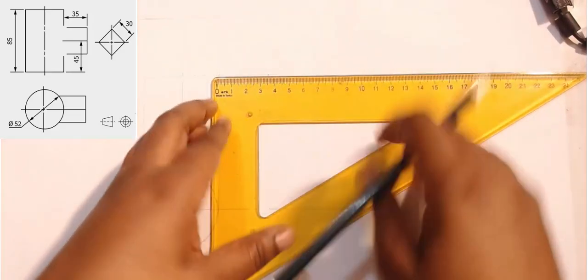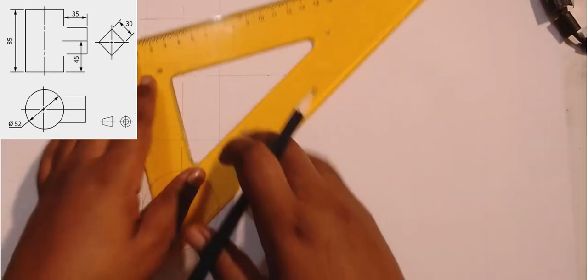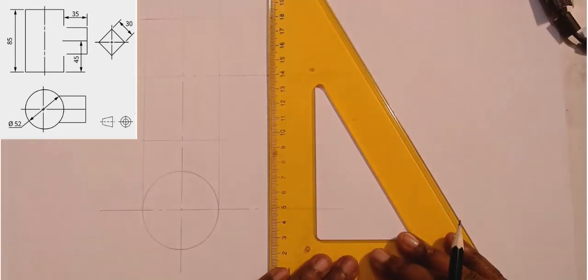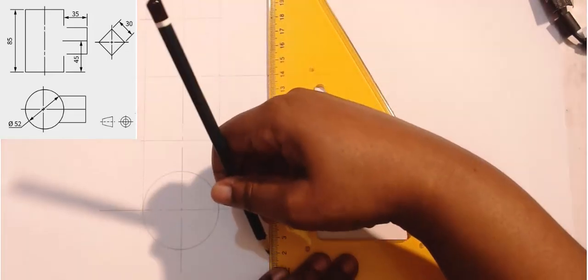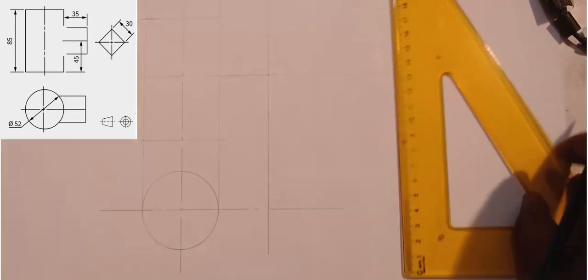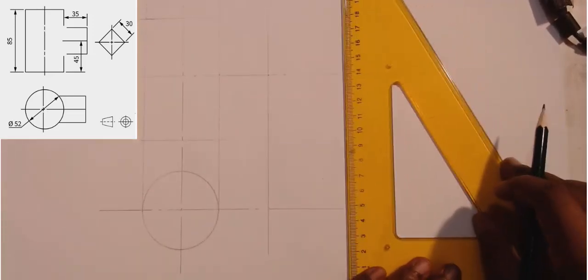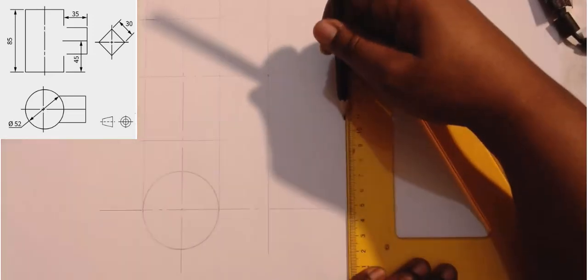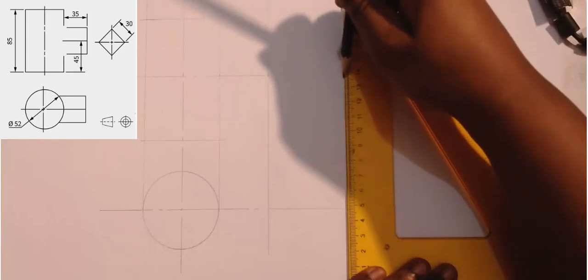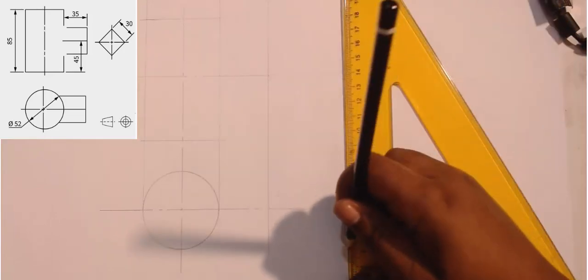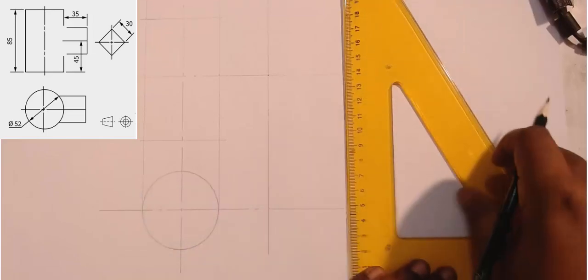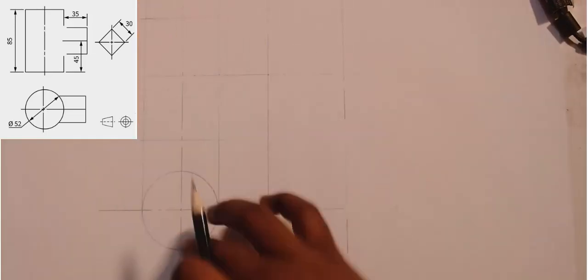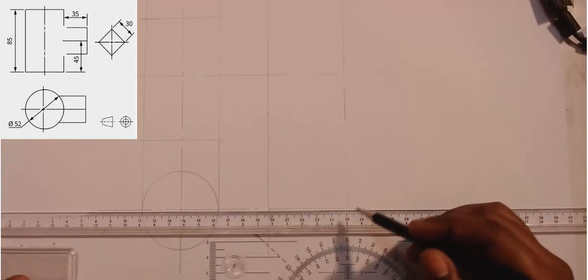Height of 35, it's there. Height of 35 is there. So somewhere here, let me draw the center line. Okay, what I do here, I need to also apply here, especially on the branch pipe.